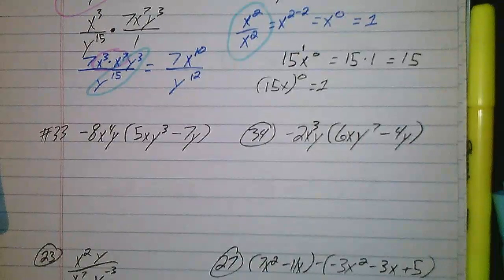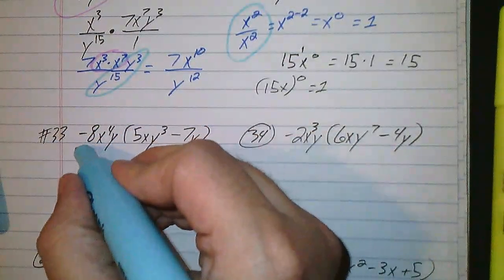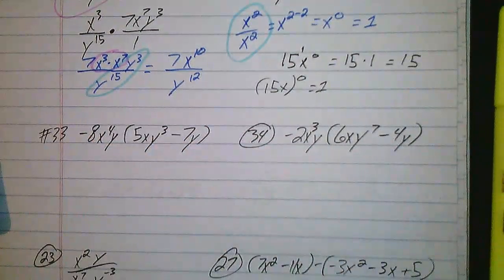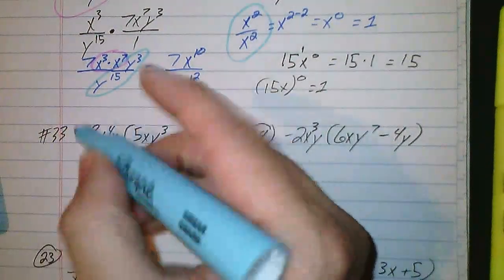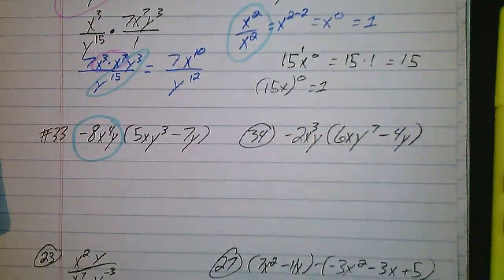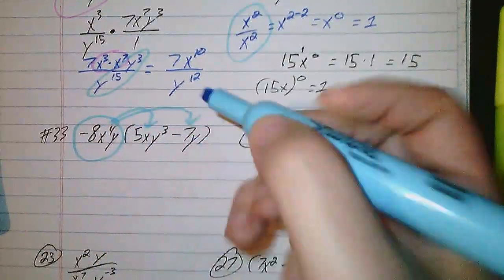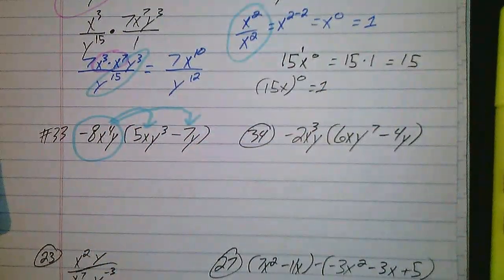And then we are multiplying. This is one term right here, negative 8x to the 4th y. It's a negative term. And so we're going to multiply this to both terms in the parentheses.